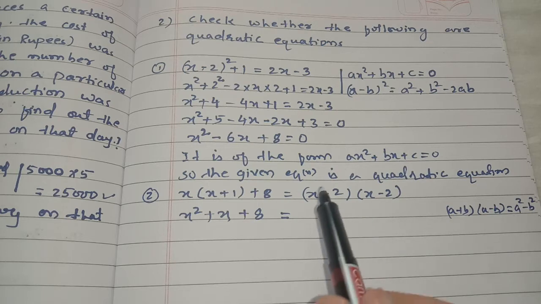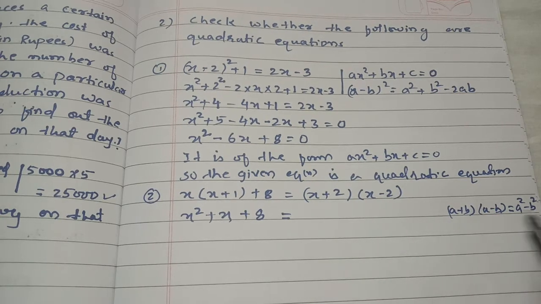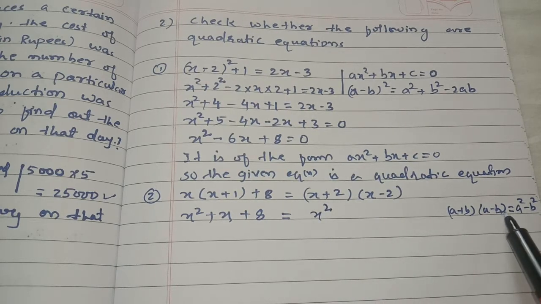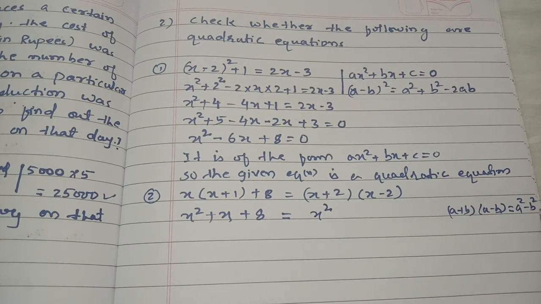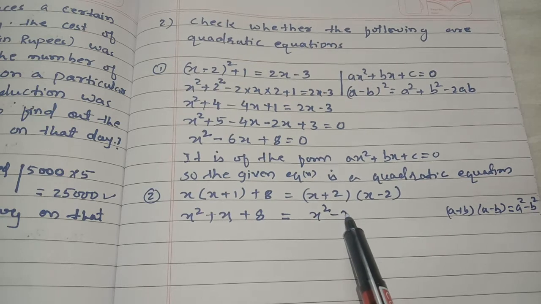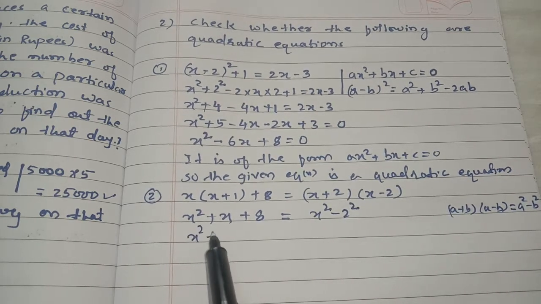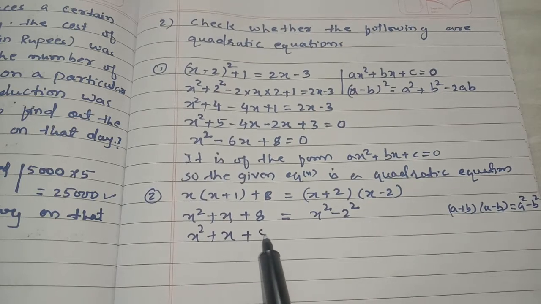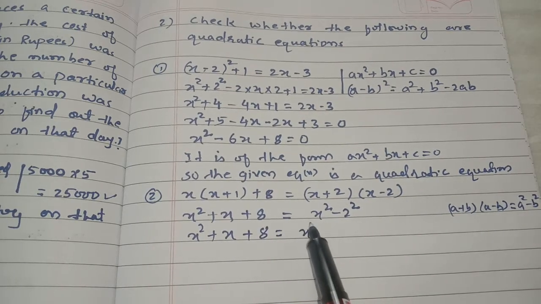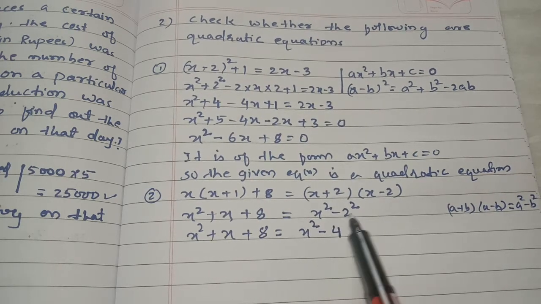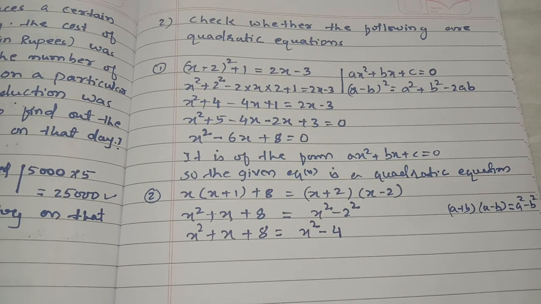In place of a I have x, so I can write it as x square. In place of b we have 2, so in place of b we can write it as 2 square. So x square plus x plus 8 is equal to x square minus 2 square, which is 4. Minus as it is, 2 square is 4.